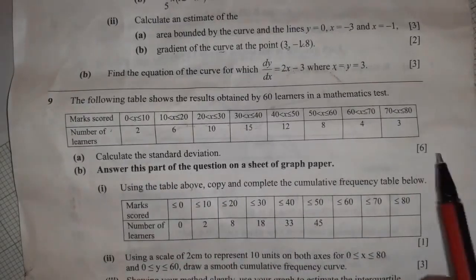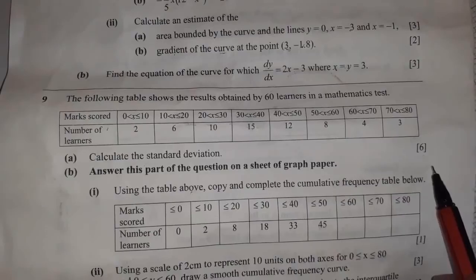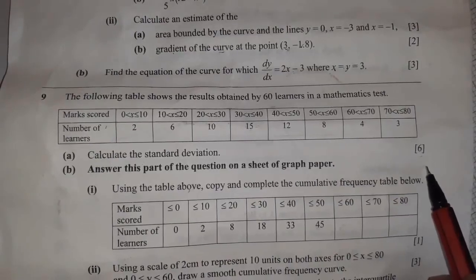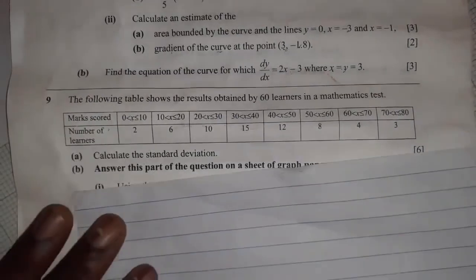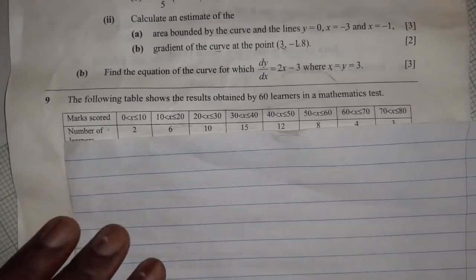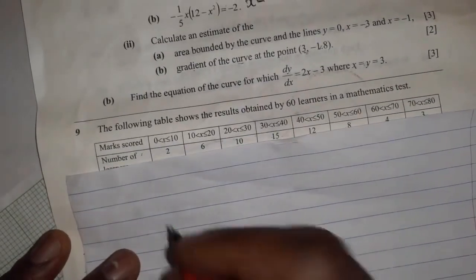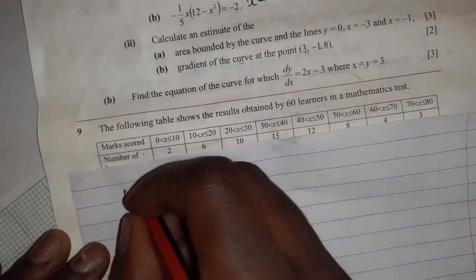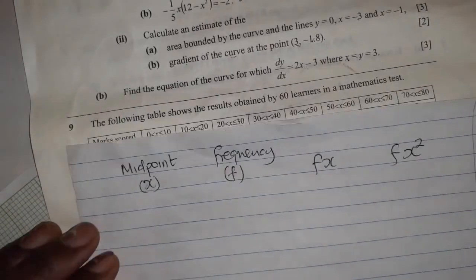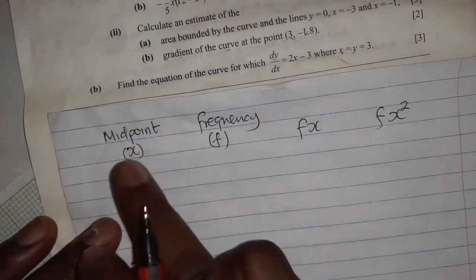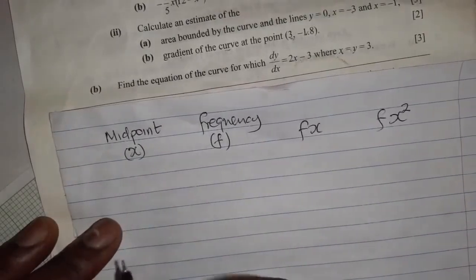Calculate the standard deviation. How many marks? 6 marks. This is one of the straightforward questions that you must never fail. So what you are supposed to do here is to come up with a table, with a midpoint column. These are the columns that the table must have.